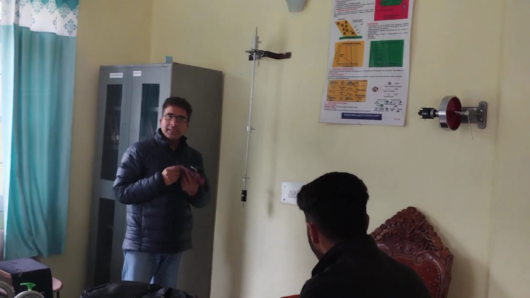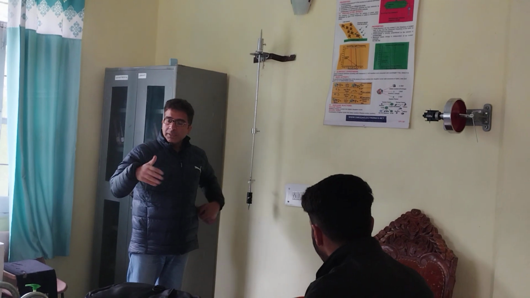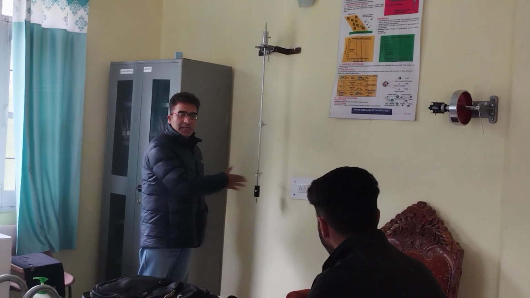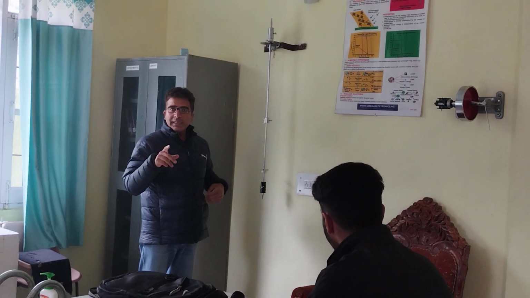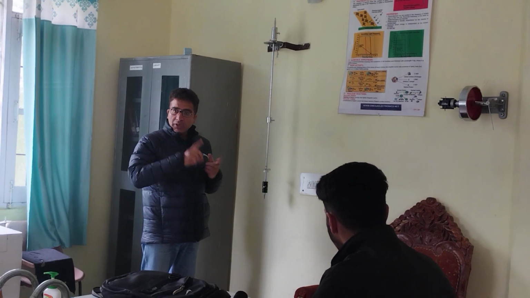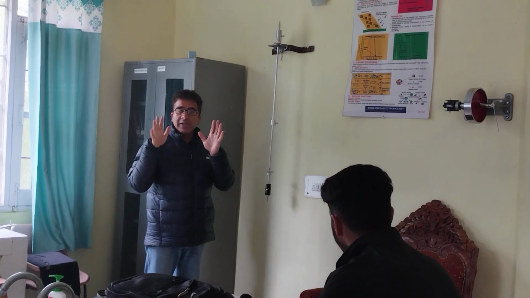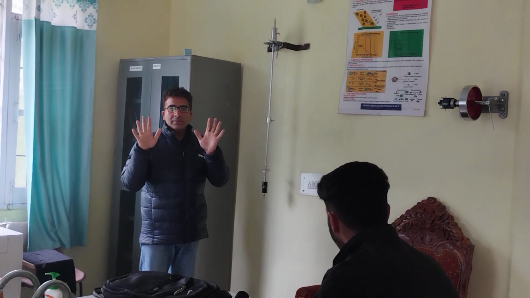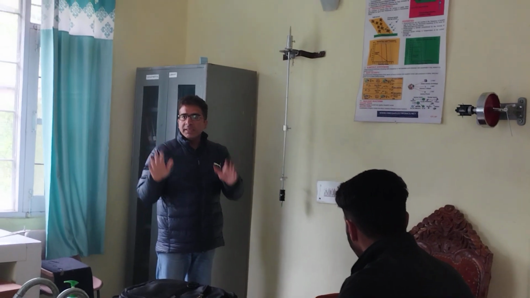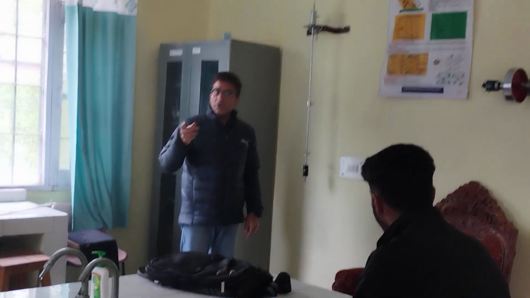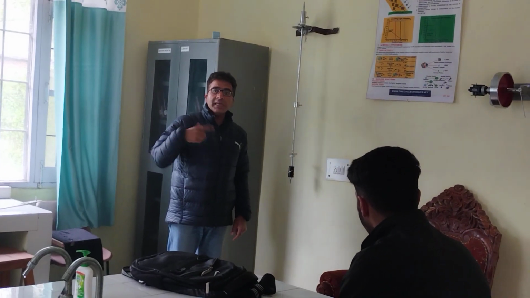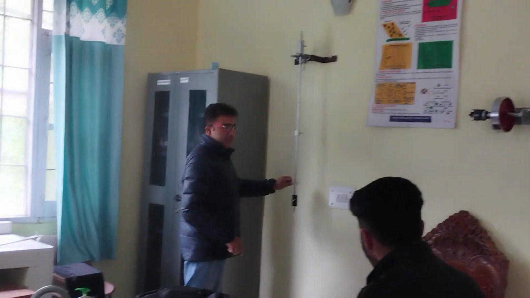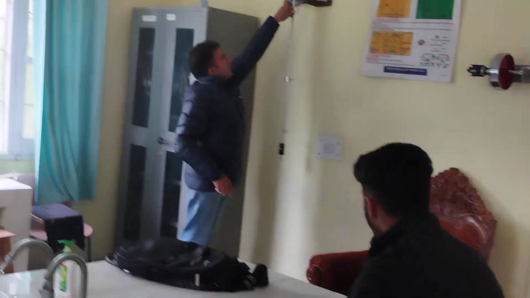Repeat the observation for the time of oscillation, until the time periods of oscillation from both knife edges are equal. For example, for this, if it was 3 seconds, I am getting 2 seconds on this side. I move this knife edge.